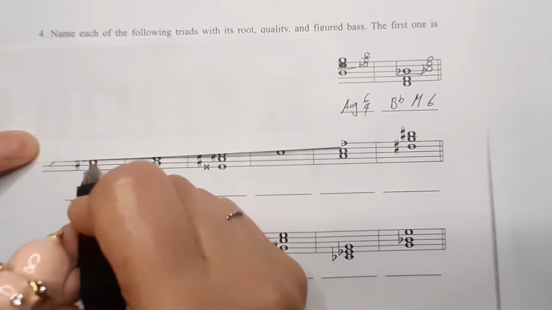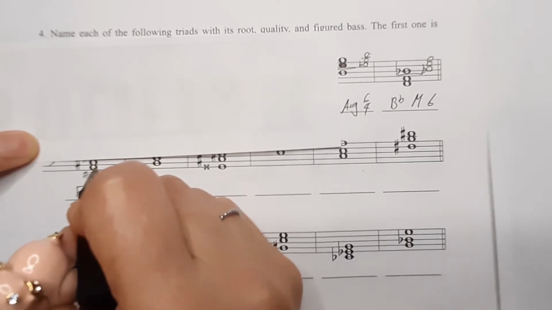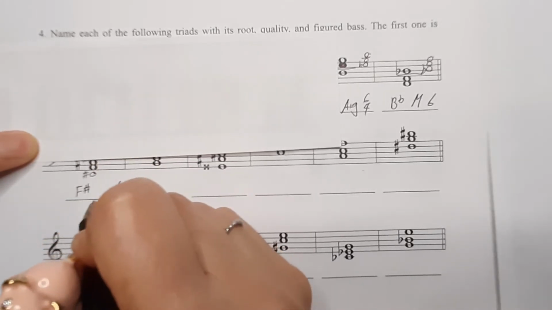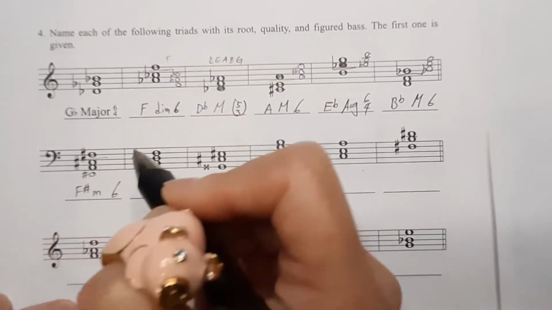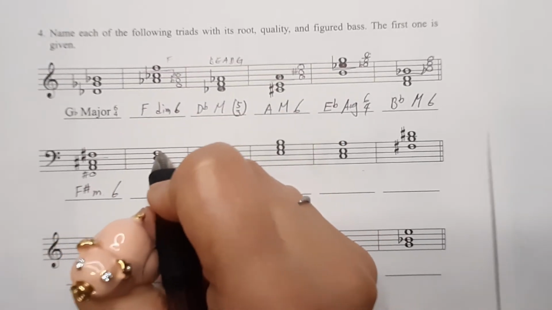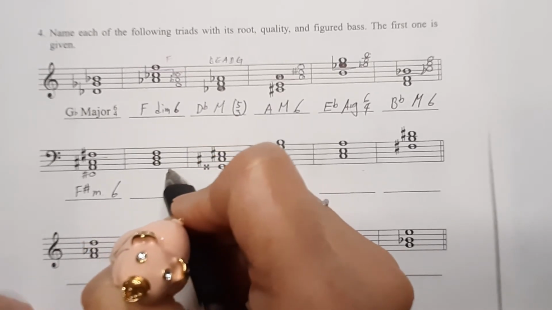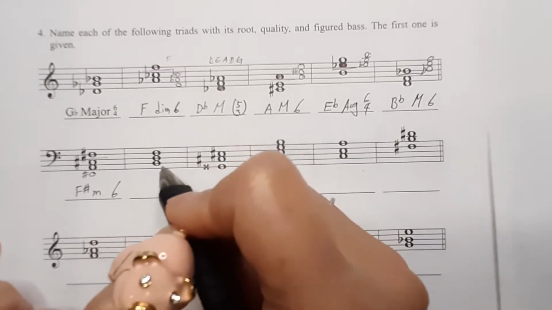There's a C sharp, but there's no A sharp. The third one is lower. So is that a major? No, it is minor, small m. Okay, we have B, D, F. Nice and even. So this is in root position.